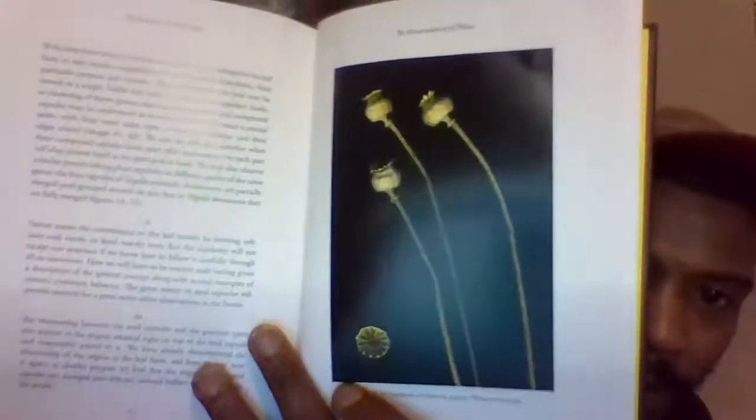It's image 41. It says seed pods of oriental poppy, Papaver orientale. Image 42. Seed pods of iris with outer covering partially removed to reveal seeds. Iris.